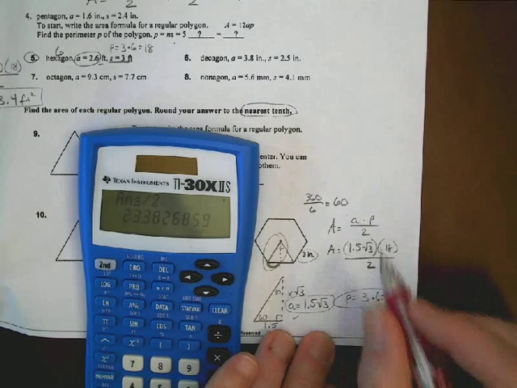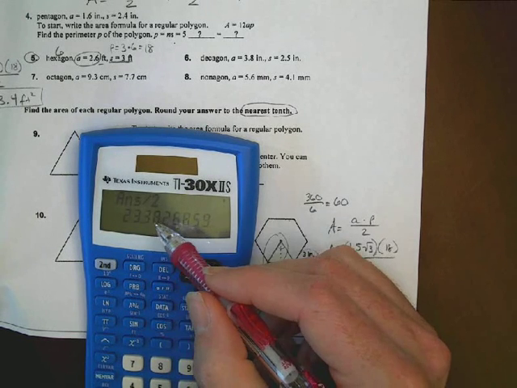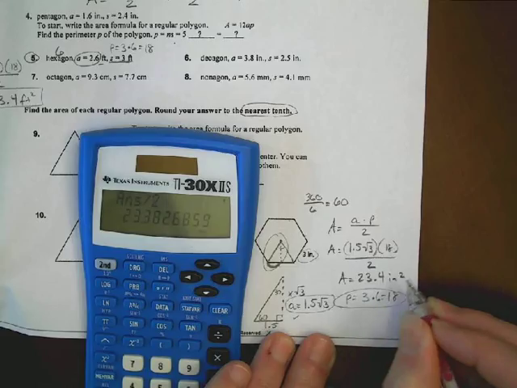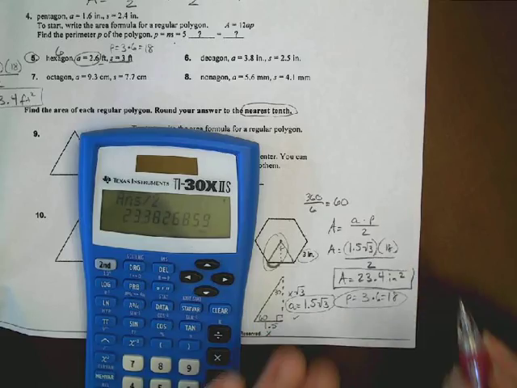Now I want to go to the nearest tenth, so 3.38 becomes 0.4. So my area is going to equal 23.4 inches squared is my final solution there for that, number 12.